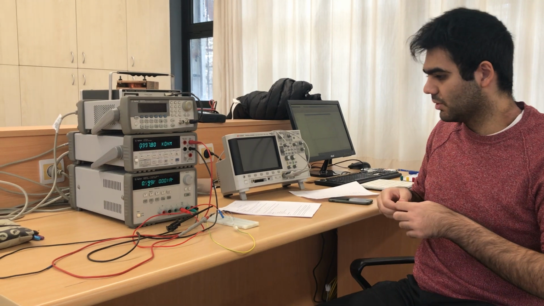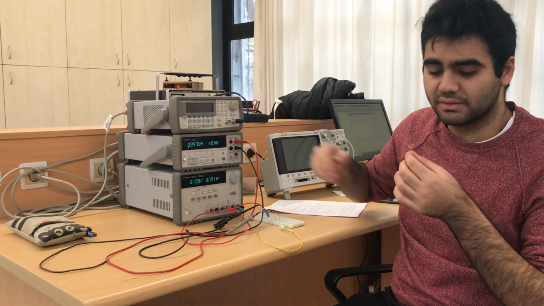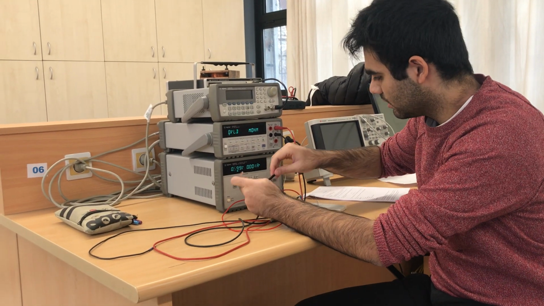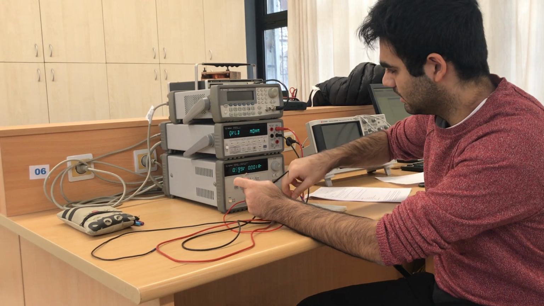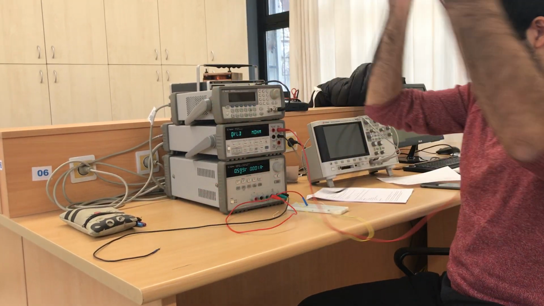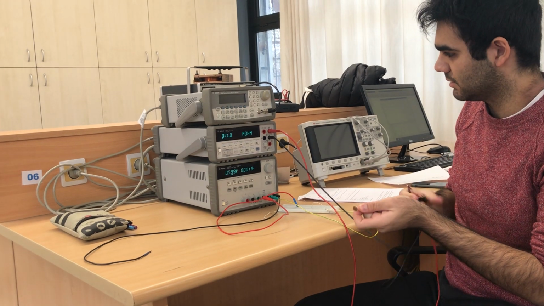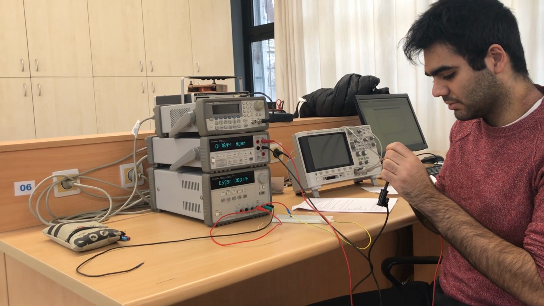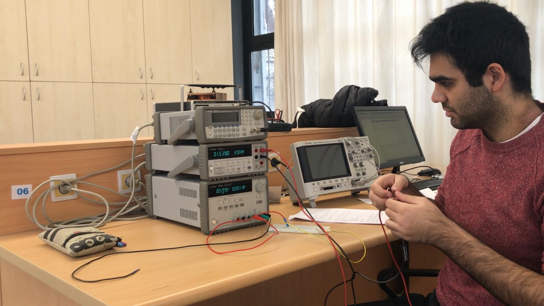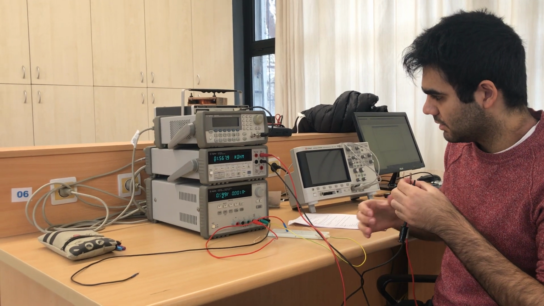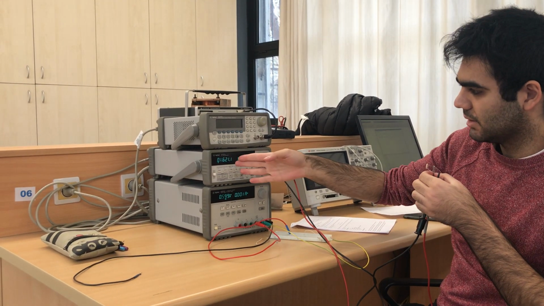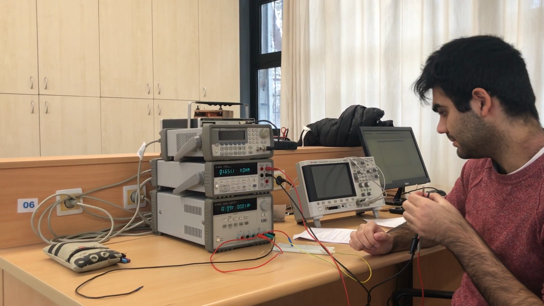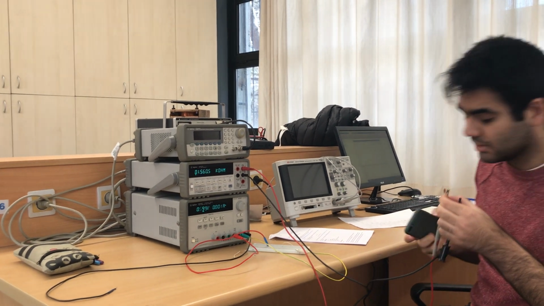In the first step, I am going to try to measure the resistance value of this LDR. I will do it by connecting it to the digital multimeter, and I will use the multimeter in resistance measurement mode. When I do it, I read the value in the lab environment as 1.6 kilo ohms. And now I will move to part B.